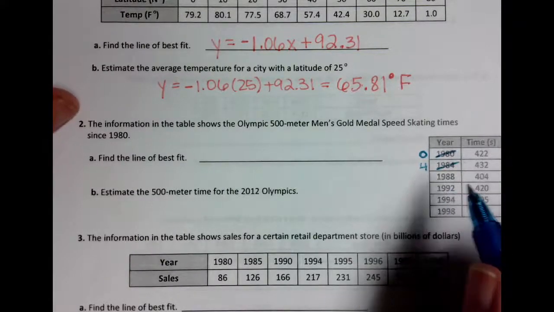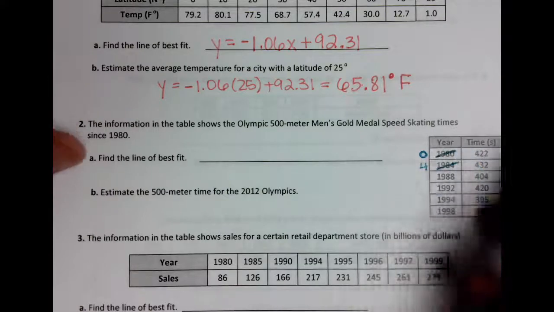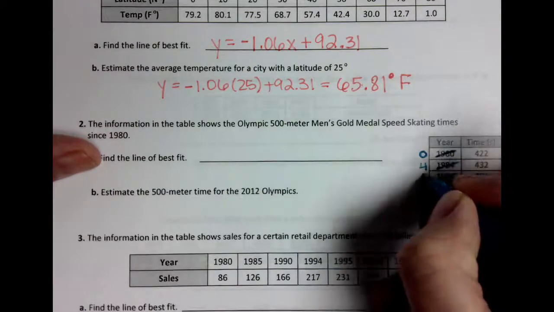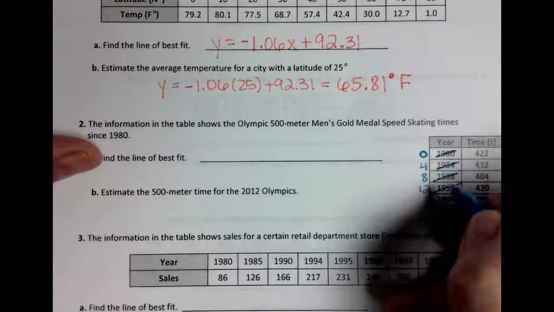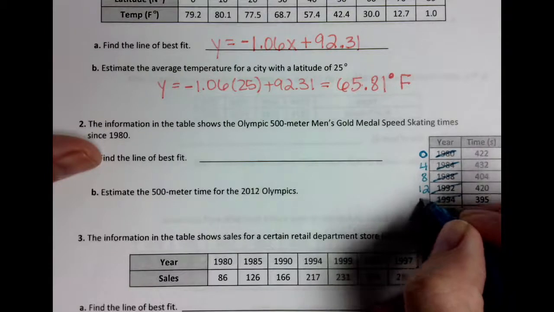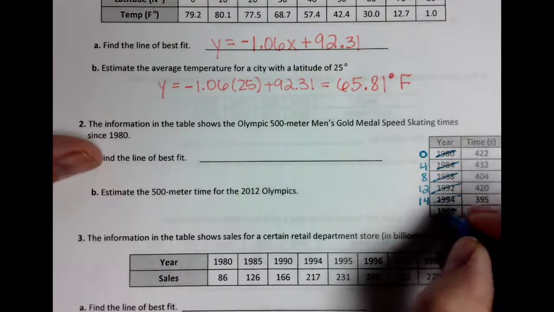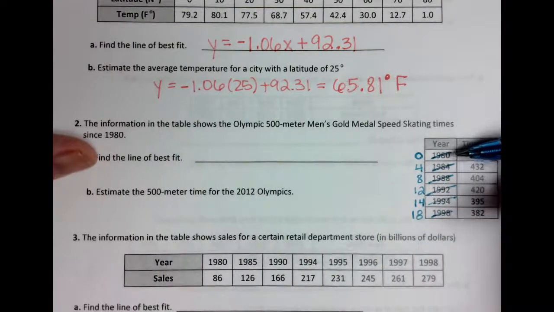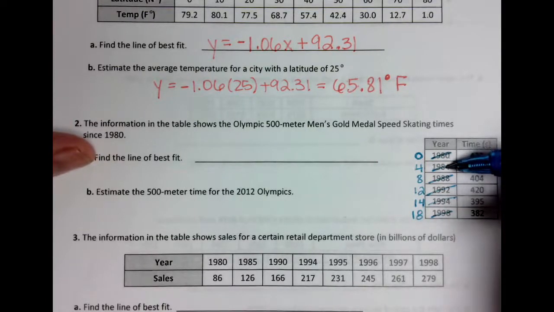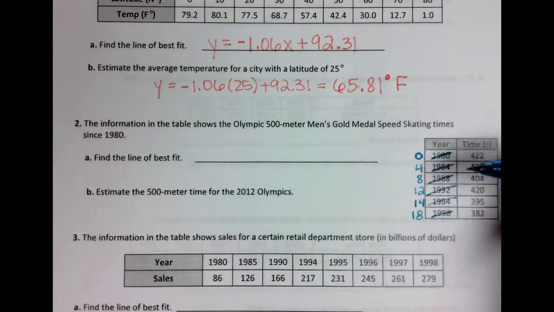Okay, so then 1988, if 1980 is year 0, what's 1988? 8. Good. And what's 1992? 12. What's 1994? 14. They tricked you. And 1998? 18. If 1980 is 0, then 1984 is 4 years past that. Oh, I just did a 2, 4, and an 8 again. Yeah, you shouldn't, because it's 1992, so that's 10 more years. So you're doing from 1980. So we're going to do that.